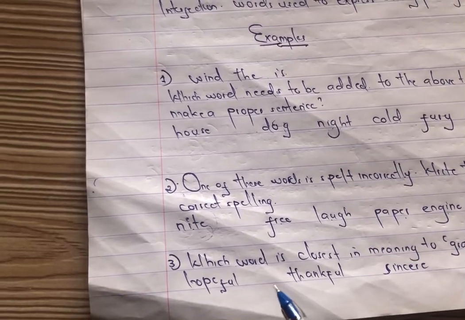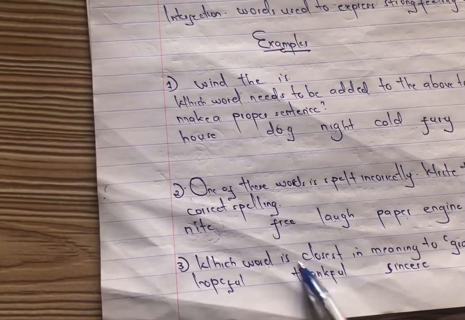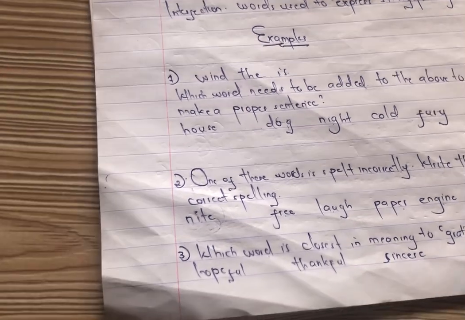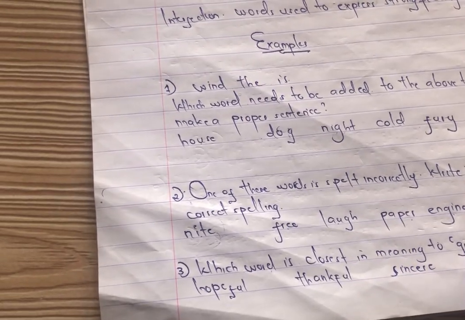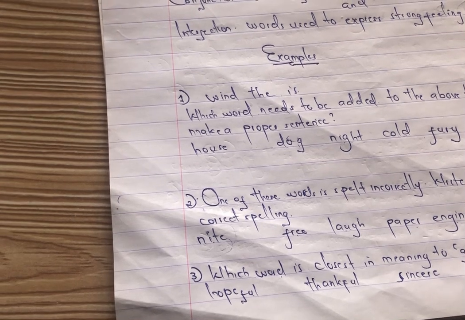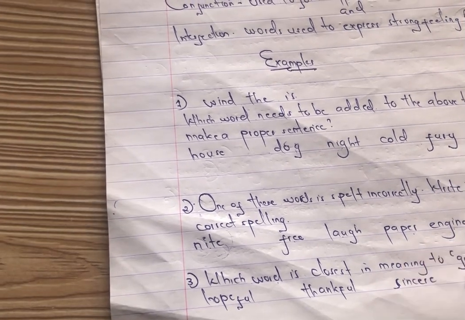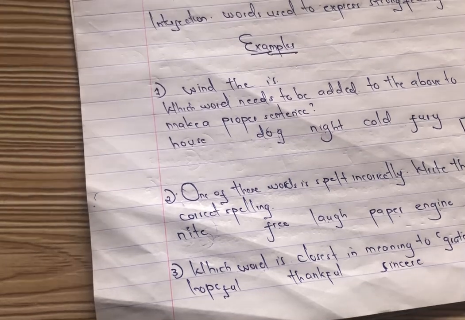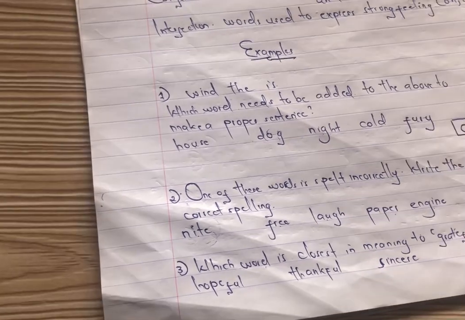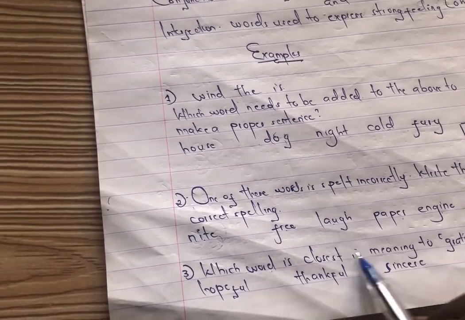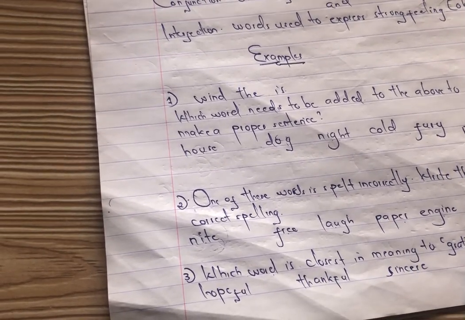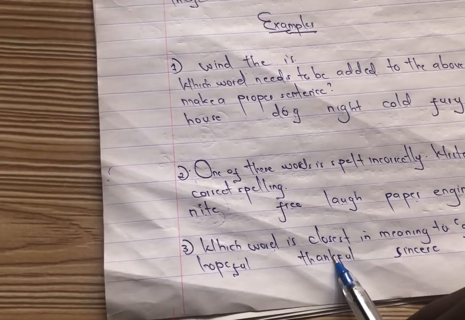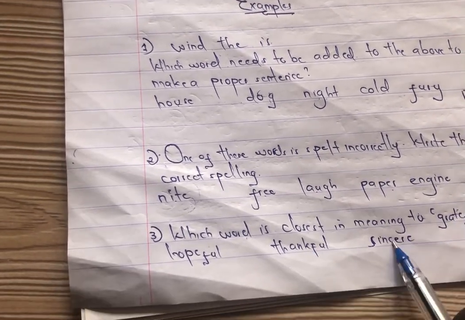And question 3, they're saying which word is closest in meaning to grateful. Normally these are somehow the tricky questions. They may sometimes give you all answers which are correct, and they're actually telling you to pick the most correct one. So you should try to relate. They are saying which word is closest to the meaning of the word grateful. You can have the word hopeful, then next they are saying the word thankful, and next we have the word sincere.